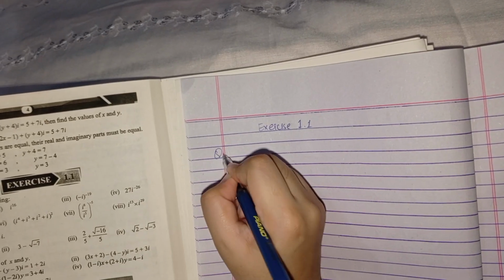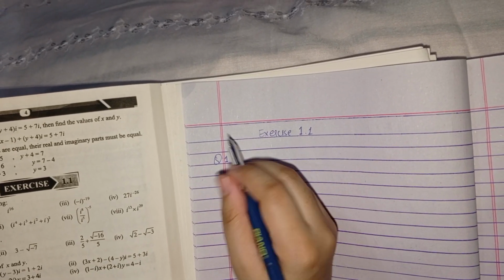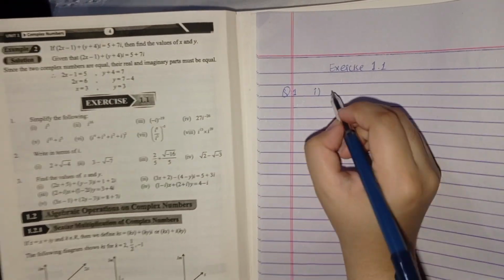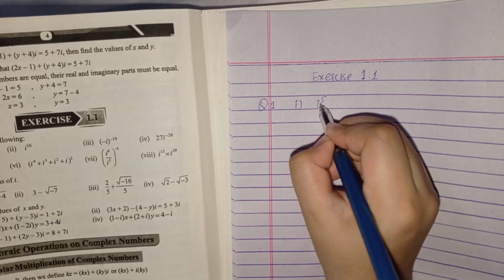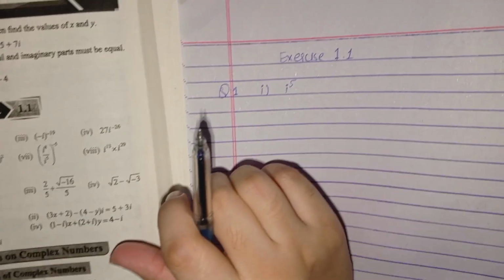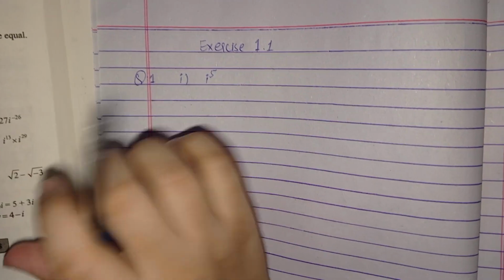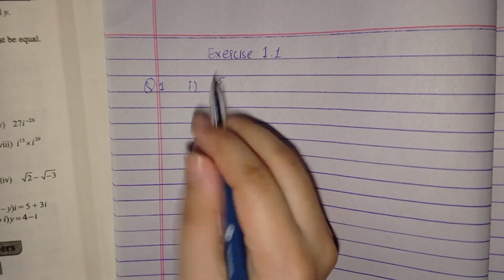Question number 1, you can see in the book: simplify the following. I'm going to do all the parts here. You can see everything is just as I defined in the previous video. There is nothing tough here.